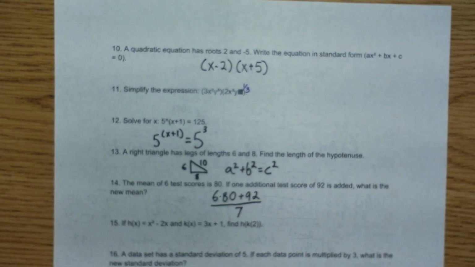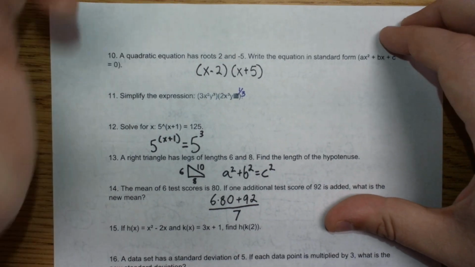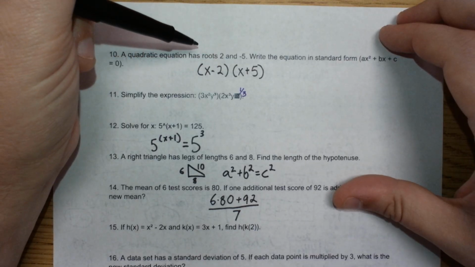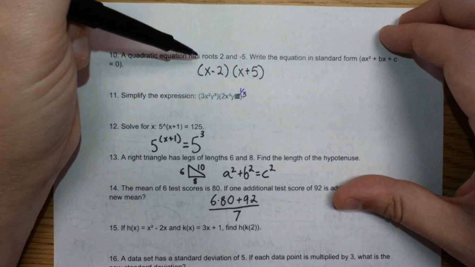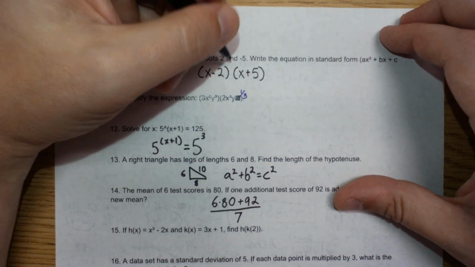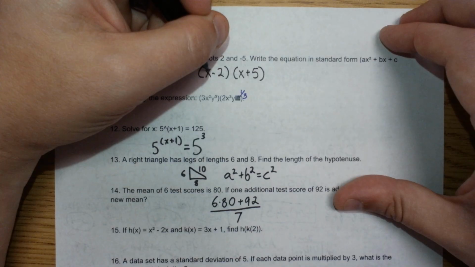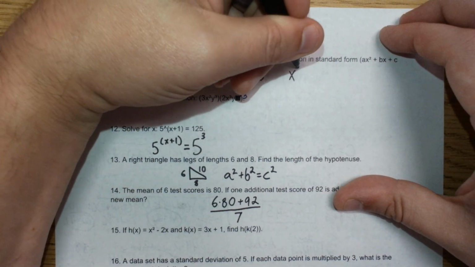All right, looking at the next stuff, already put some information down here for us. So when we're looking at x minus 2 times x plus 5, because we have roots at 2 and negative 5, I'll do the FOIL method, or you could do box to solve it out. The first terms would be x times x, which is x squared.